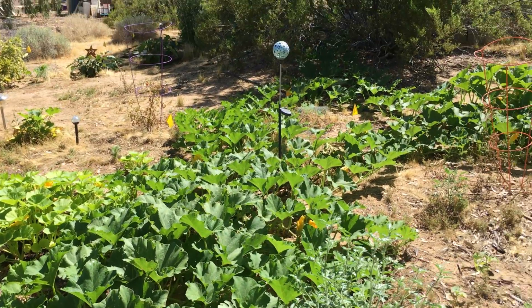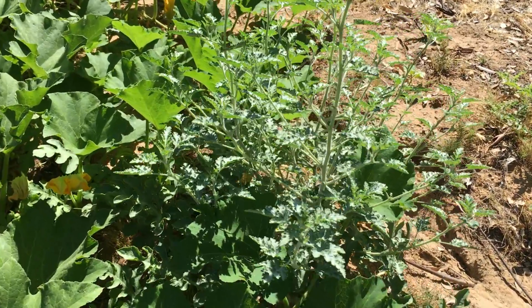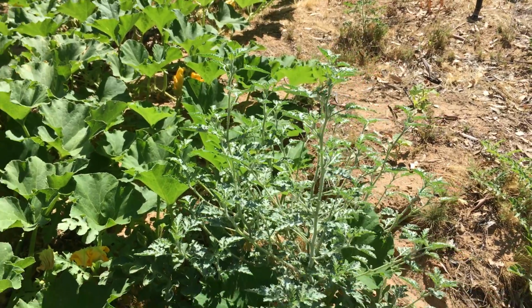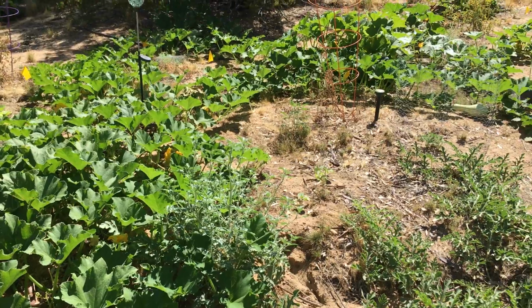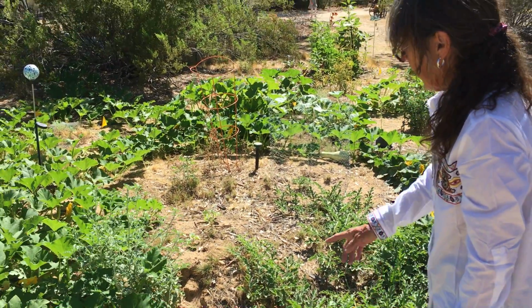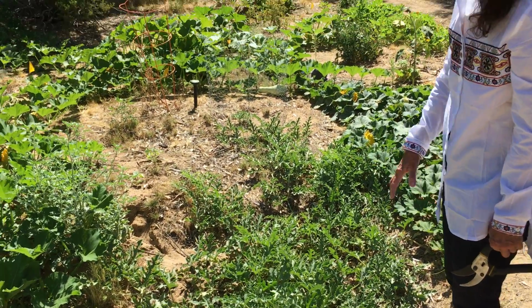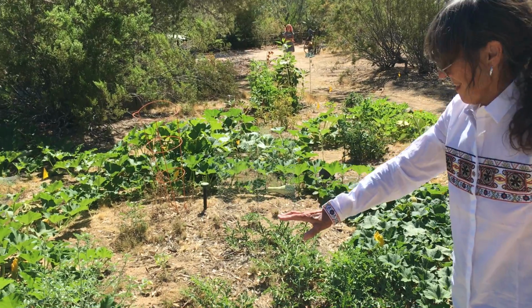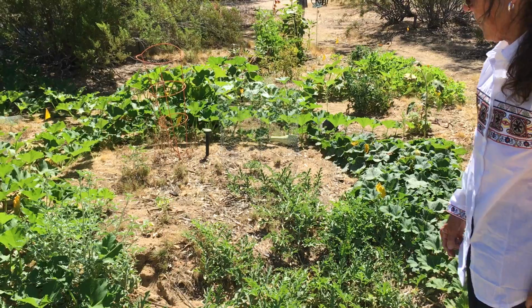One other thing, this is a plant here, this one that's about the same color. This is a native plant. That means it grows in the desert. You just water and it comes up. And it came up with the watermelon, hoping I wouldn't notice that it was a weed. So it's hiding there, pretending it's a watermelon.